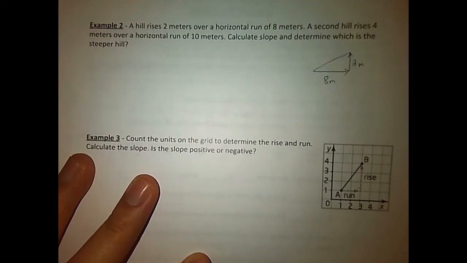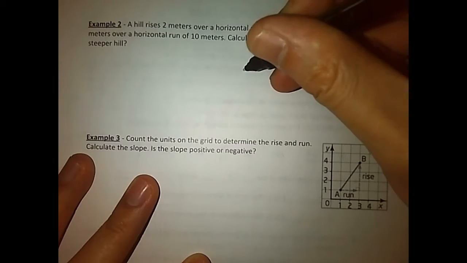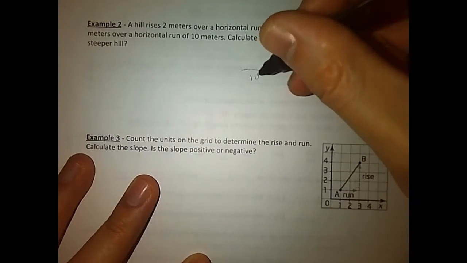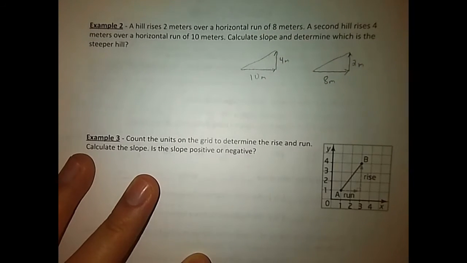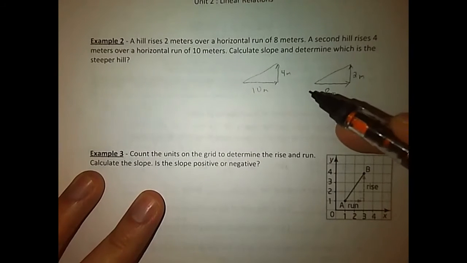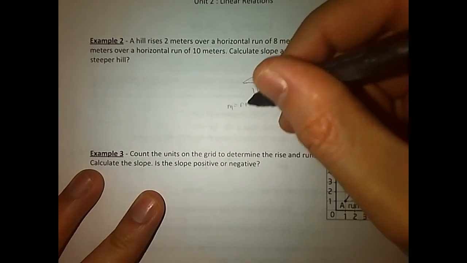And then we have a second hill which is 4 meters and 10 meters on the horizontal. And 4 meters on the vertical, sorry. So just draw a diagram just to see what we need to calculate. We'll calculate the slope of each one.